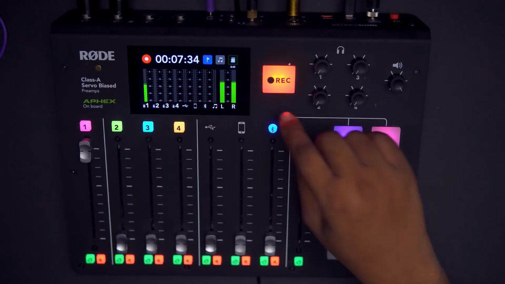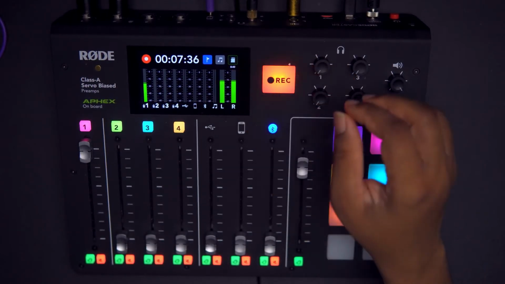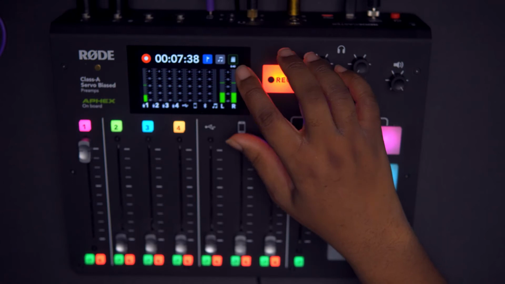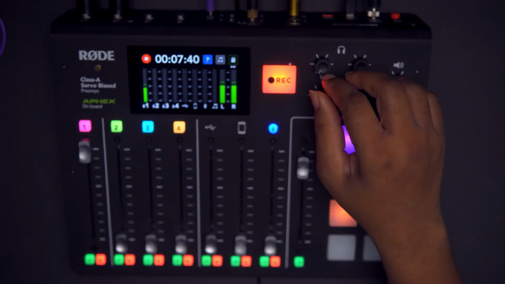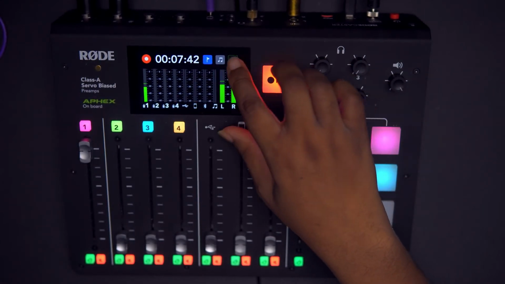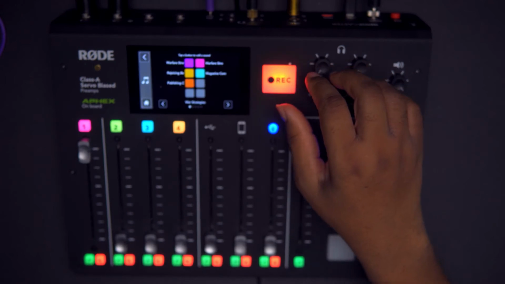So on these pads, let me see something. I'm recording to an SD card, and over here it tells me how long, if y'all can see that, I can record on this SD card. I can record 8 hours and 40 minutes.